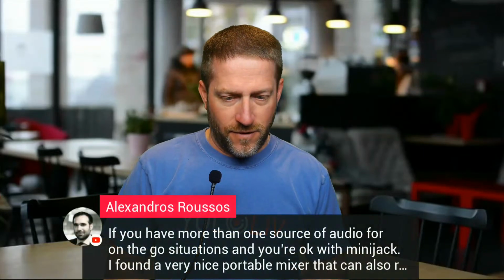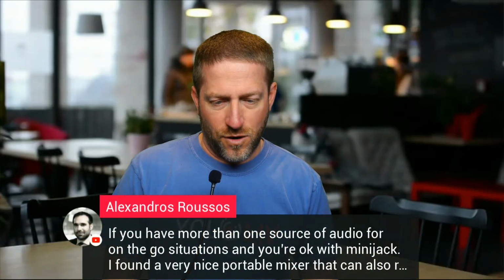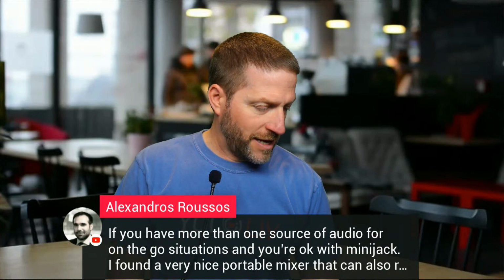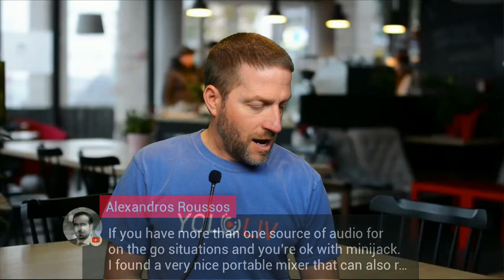Alexandro says, if you have more than one source of audio for on-the-go situations and you're okay with mini jack, I found a nice portable mixer that can also record the separate tracks. That's pretty cool. I am actually going to go get one. No, actually, it's right here. I don't have to go get it.